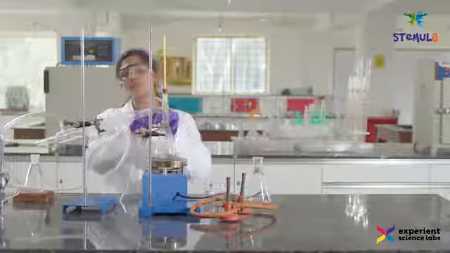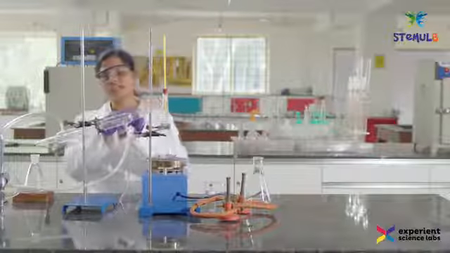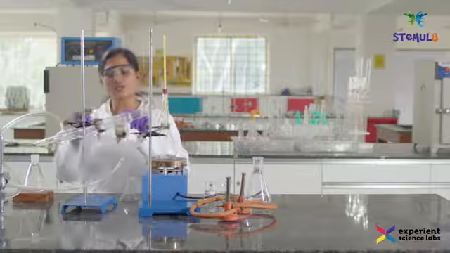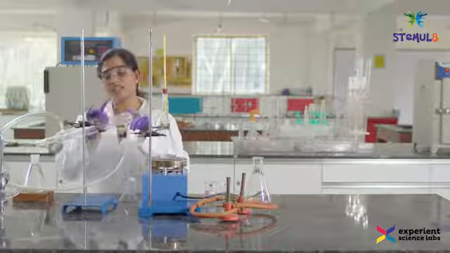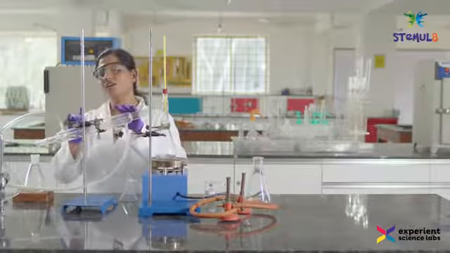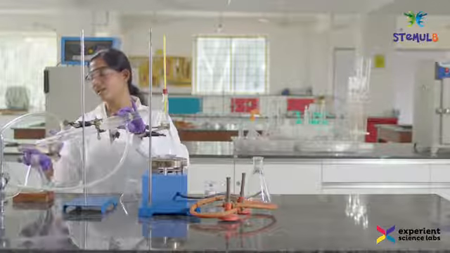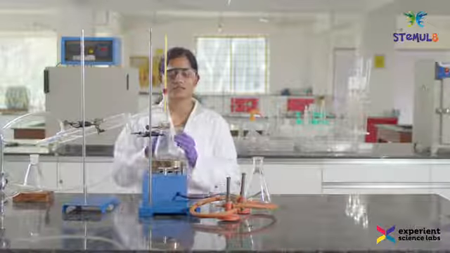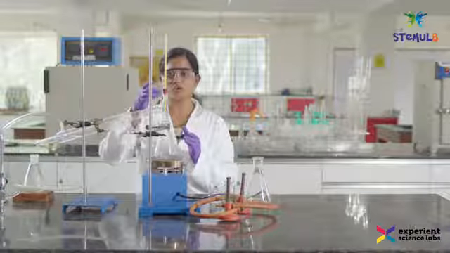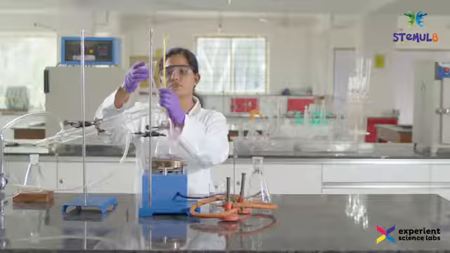The hot vapors pass through the inner tube. These hot vapors will be cooled by the water that is present in the outer tube, and then condensed and collected in the receiving flask. Let us now transfer the solvents with the help of a funnel.